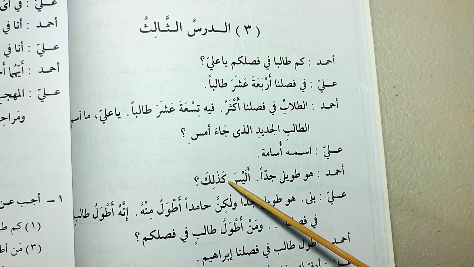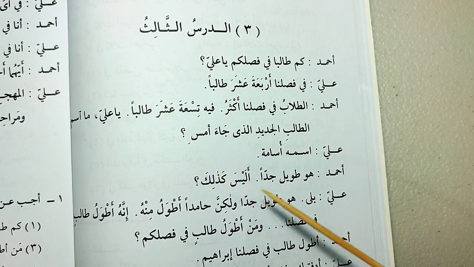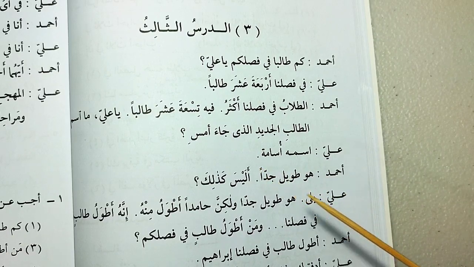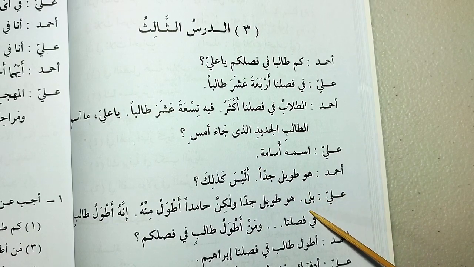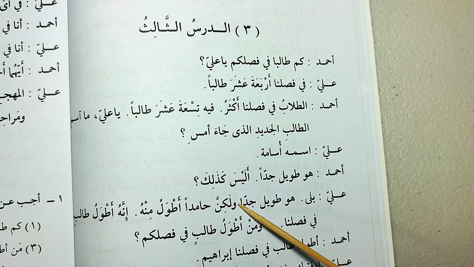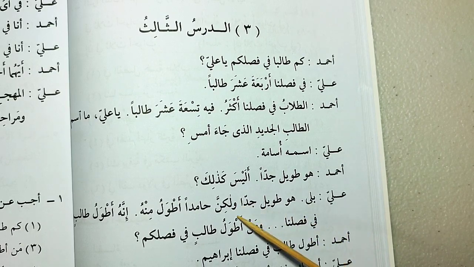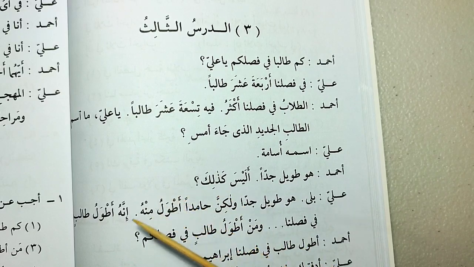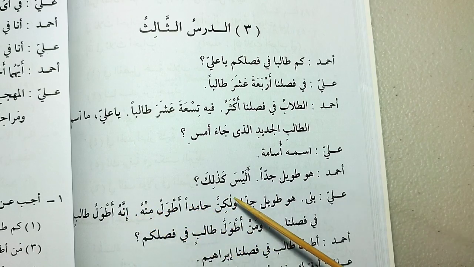If you were to answer this, you would say bala. Bala would mean of course. Of course, as in yes, he is very tall. So Ali says, bala, huwa tawilun jidda. He is very tall. ولكن حامدا أطول منه.